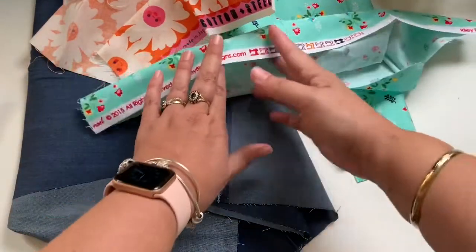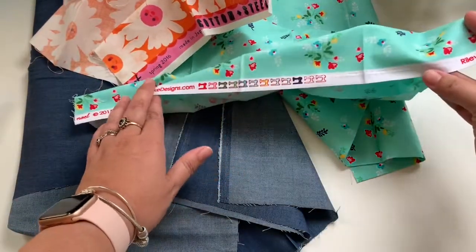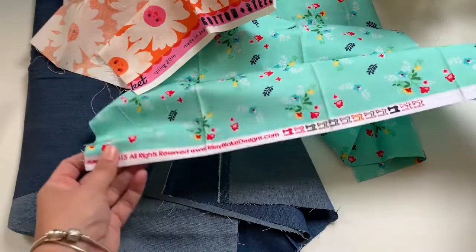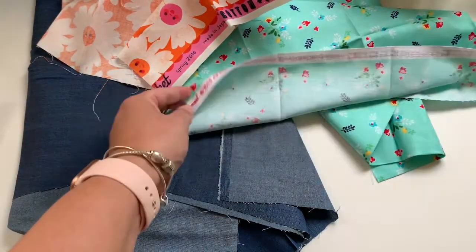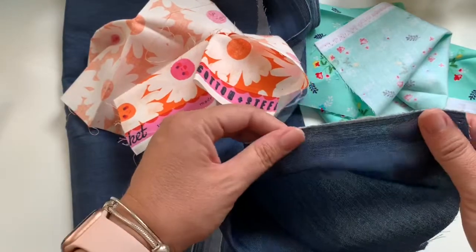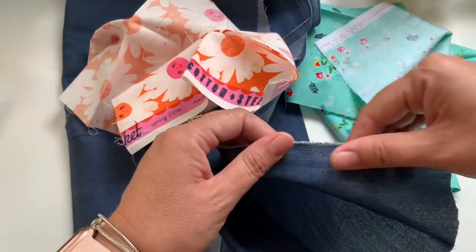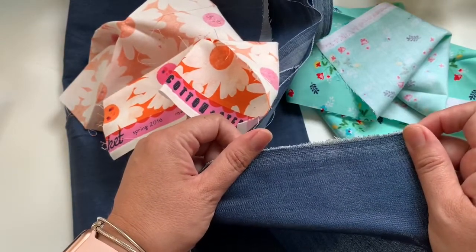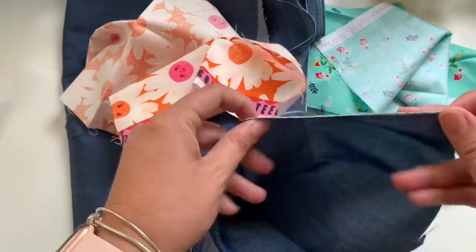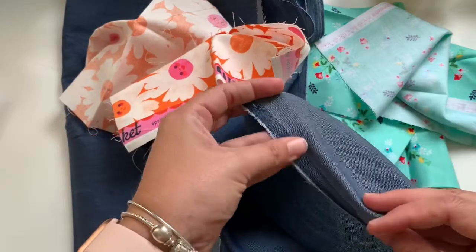Sometimes it'll tell you what it's actually made from, whether it's cotton or if it's got a polyester blend. This is a chambray, and you can see that on this side the selvage is not so obvious, but when you turn it to the wrong side of the fabric, you can see it.